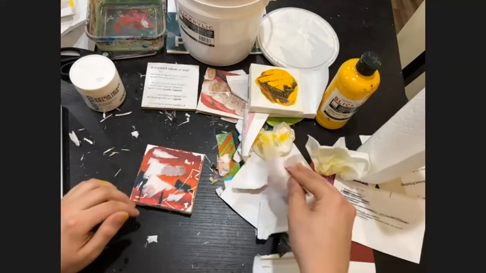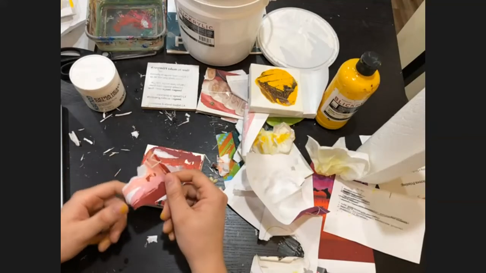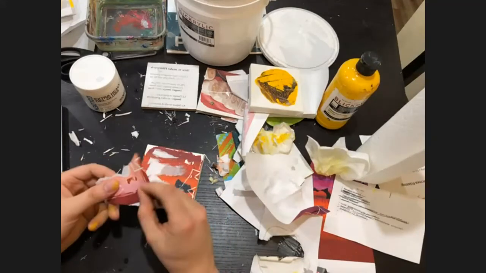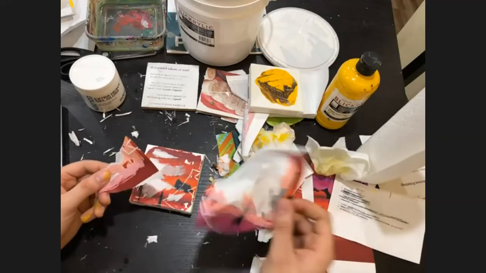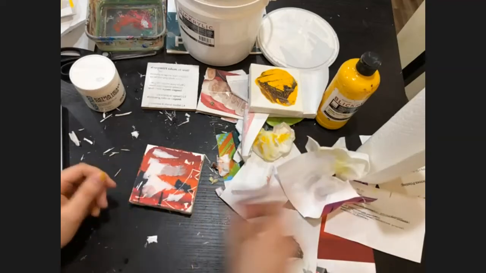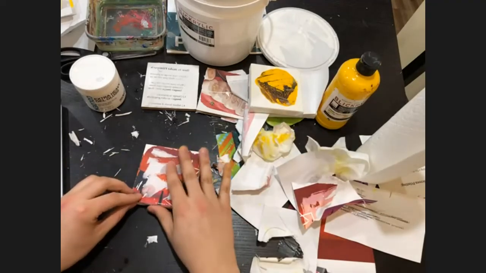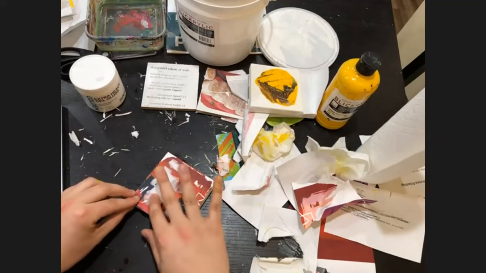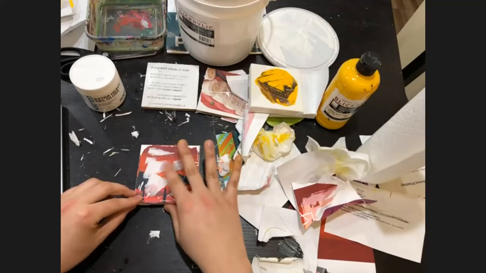The way I'm pulling it off depends on the paper. I'm not sure what kind of paper this is. It's pretty light, pretty thin, but it's also matte, I think. I really like it because you can peel it off a lot in one go. I think this might still be wet.